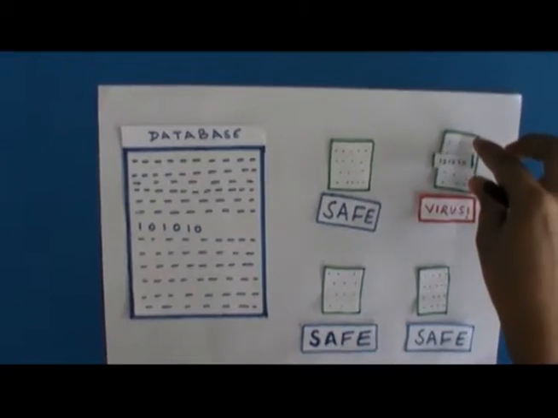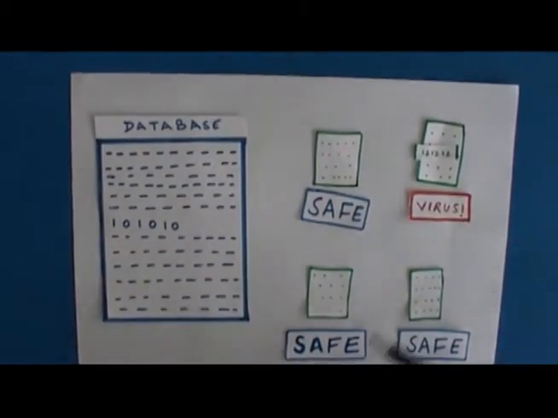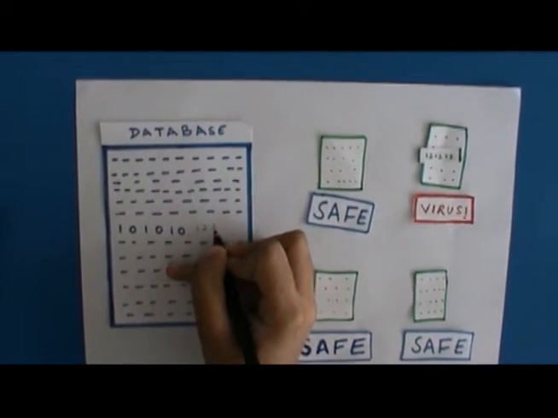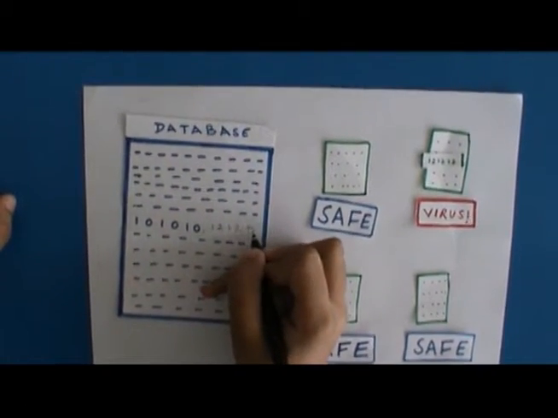It is possible that some hacker uses crypto software to hide the content of the file. For example, 121212 crypts 101010. Then the antivirus should also include the entries to identify the crypted virus.